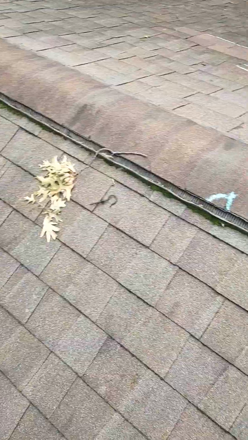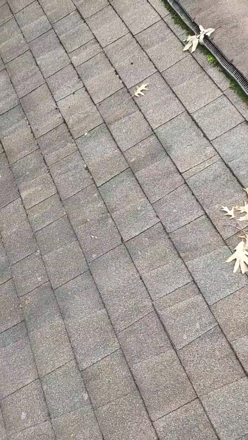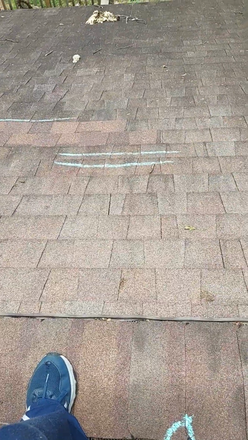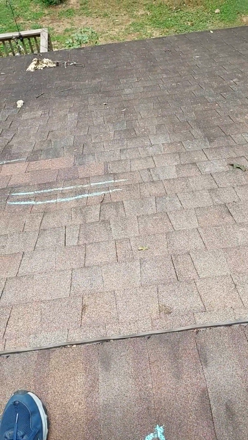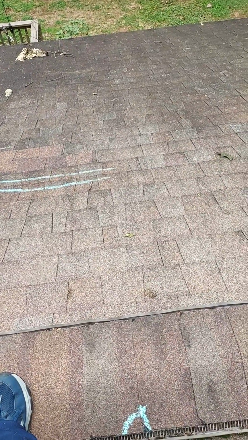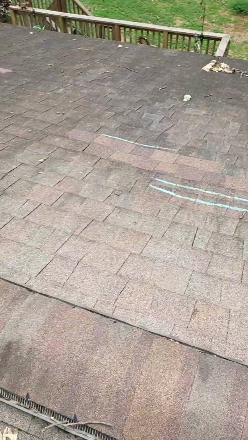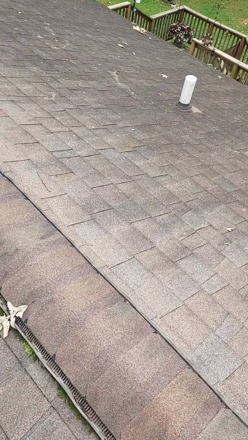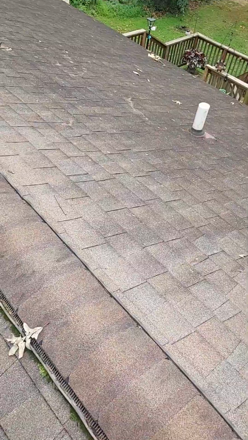Anyway, I hope I gave you enough information and enough evidence to prove that not only is there tree damage on here, but that the roof is in bad condition, that it's not repairable, and they should have the whole roof covered. Thank you for your time and consideration.